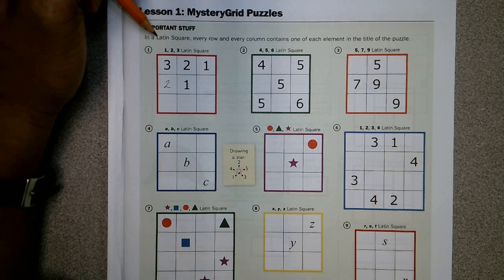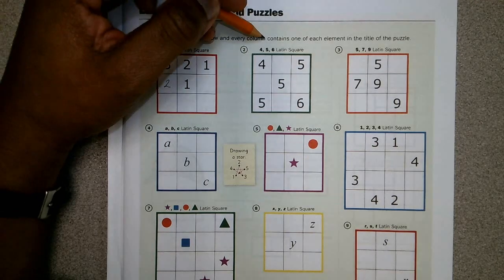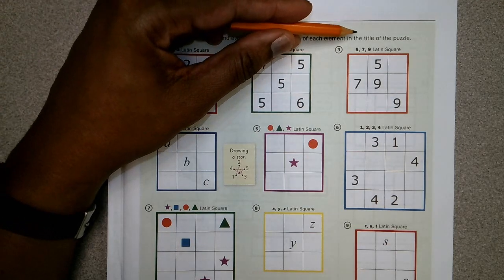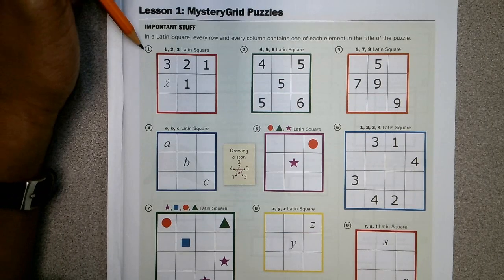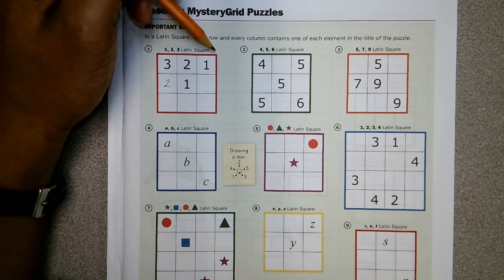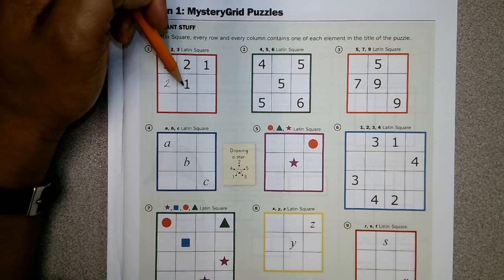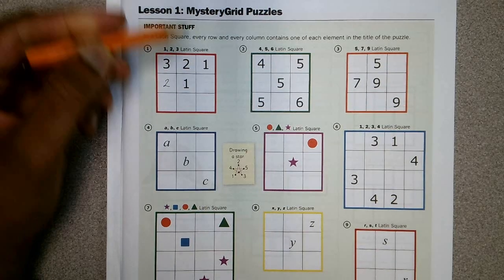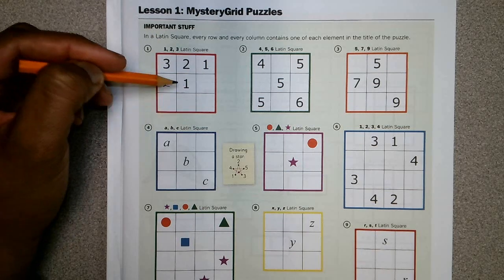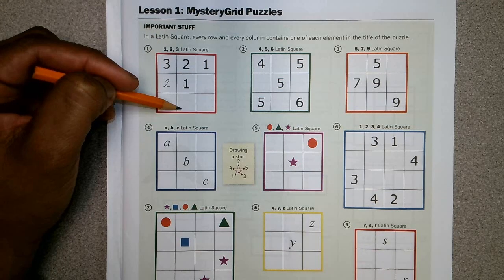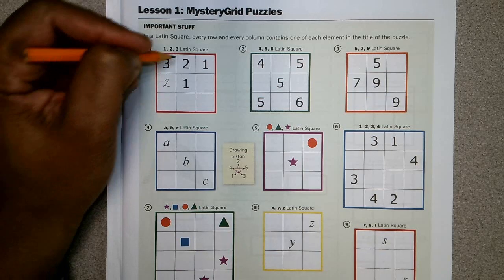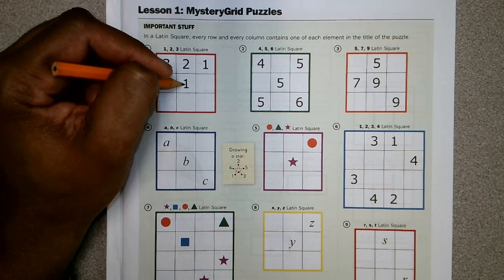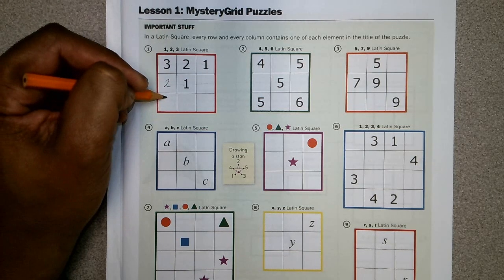In a Latin square, every row and every column contains one of each element in the title of the puzzle. Number 1, a 1, 2, 3 Latin square. So there is a 1 for every row and for every column. So if 1's here, it can't be there. If 1's here, it can't be there. So 1 also can't be in that row, can't be in that row. So 1 has to be there.